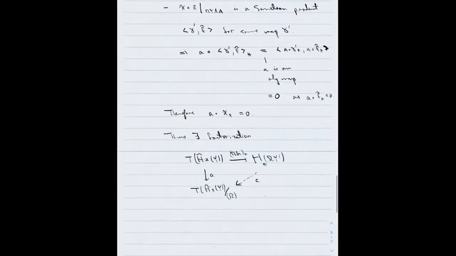And the factorization implies, because A and loop H star are both algebra maps, so is C. And because A is an epimorphism, so is C.